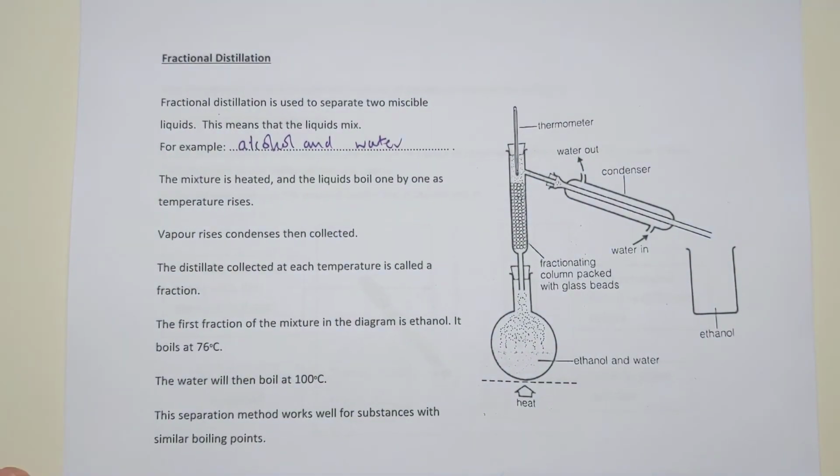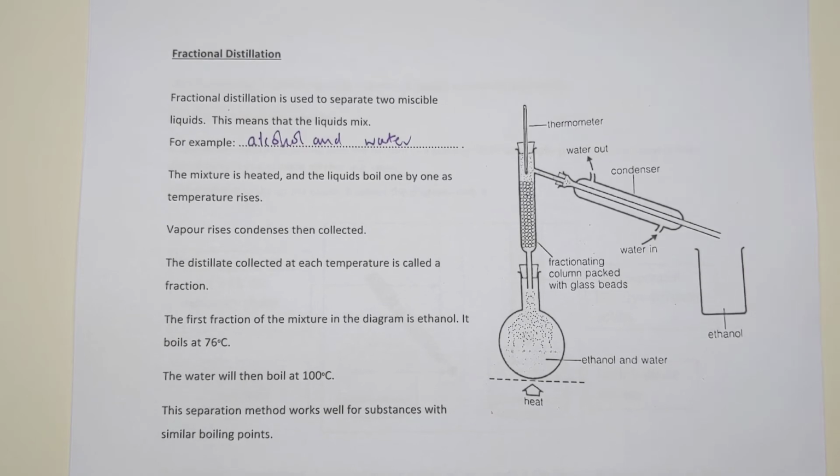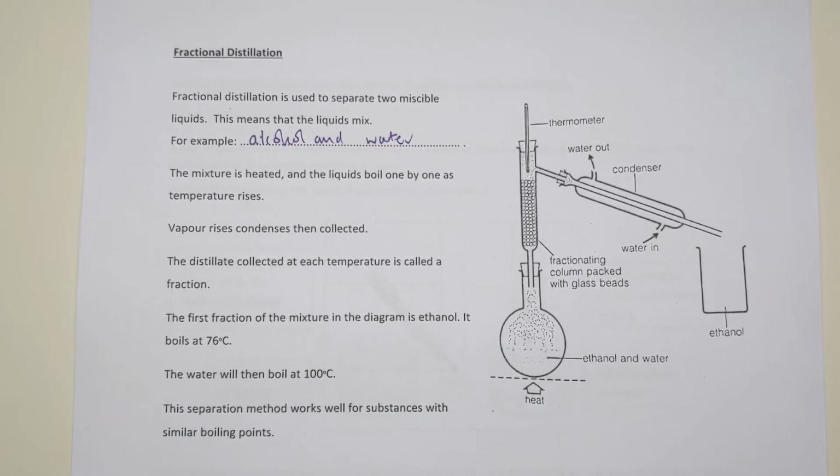Now that is actually quite a difficult thing to separate because they're both liquids, you haven't got different phases or different states to work with. They're both two liquids mixed together in one solution. The only thing I can actually use is one property about them, their boiling points. Because they are different liquids, they will boil at different temperatures.